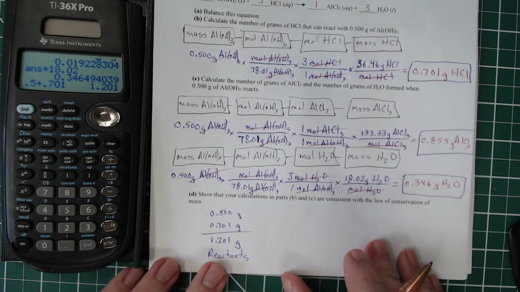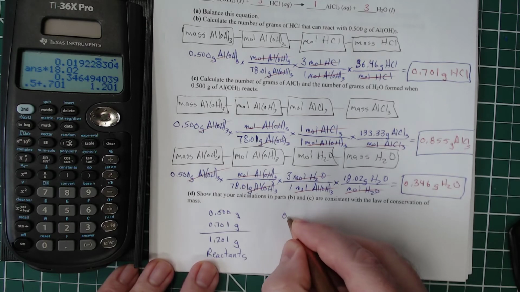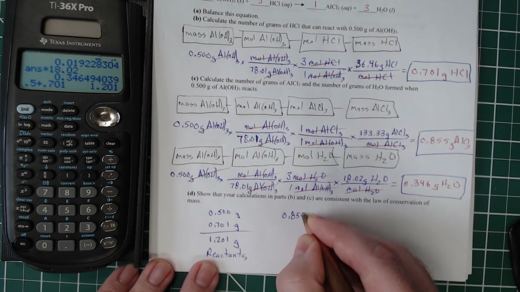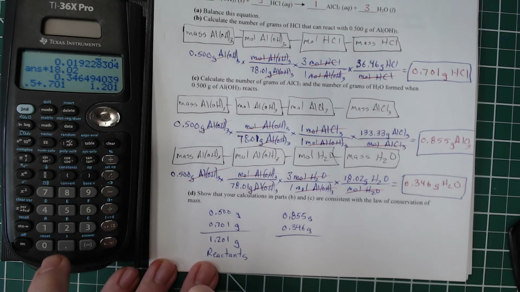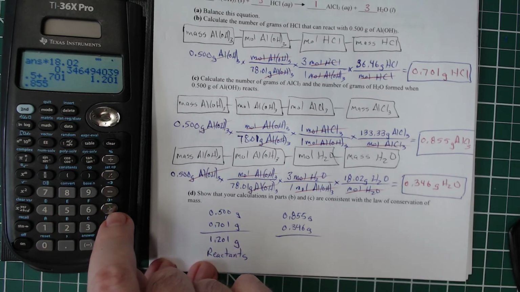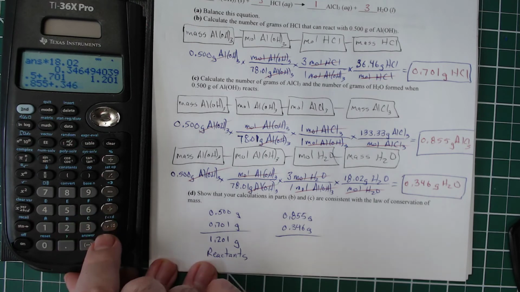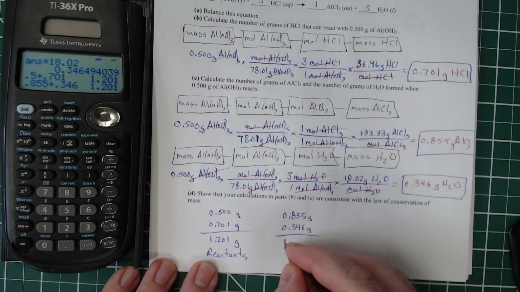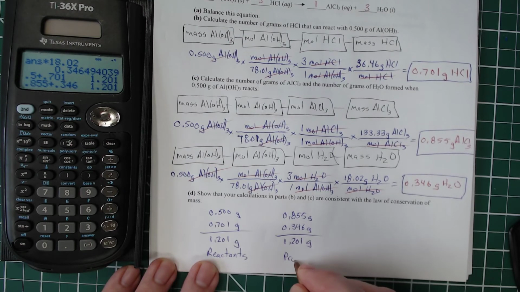There we go. And now for our products, we'll do the same thing. 0.855 grams and 0.346 grams. 0.855 plus 0.346. And of course, we get 1.201 grams of products.